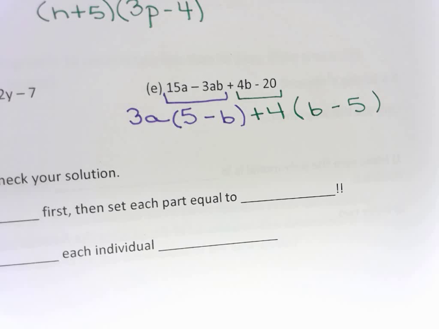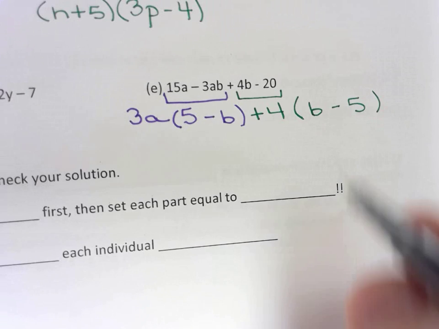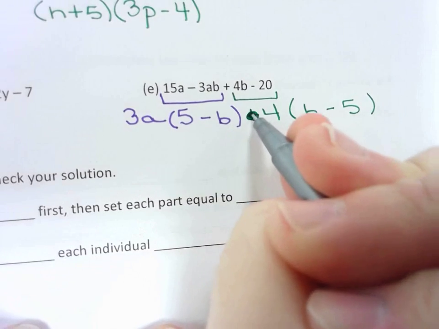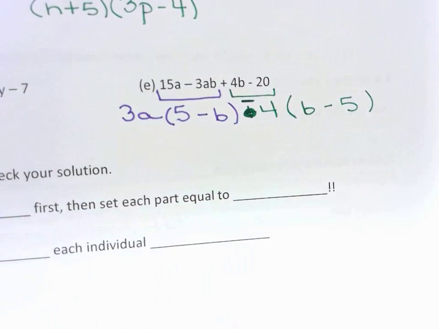How else do I know with this? This is multiplying by a 4. So instead of multiplying by a positive 4, what can I multiply by that will switch the signs here? Negative 4. So make that a negative 4.